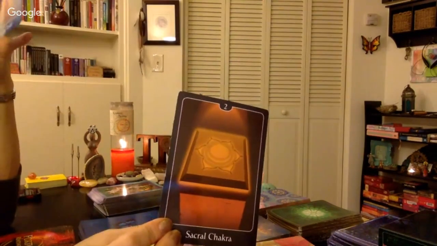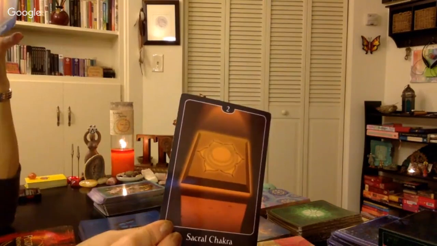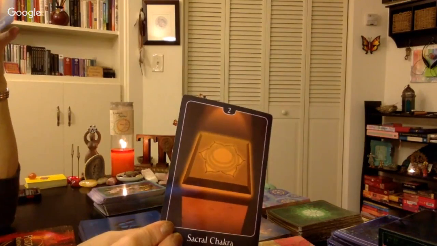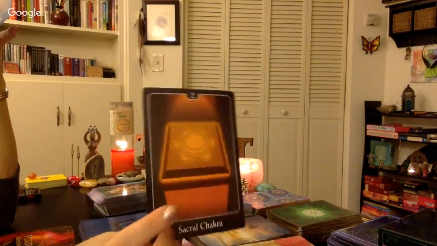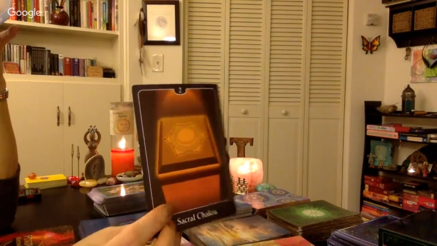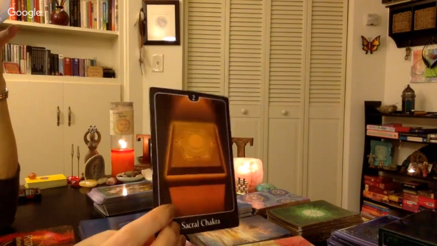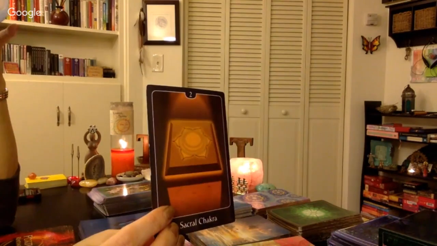Get out into nature, meditate, get into water, because the sacral chakra is the area of flow. So get out by water or get into water. It's a very important area for twins to clear.